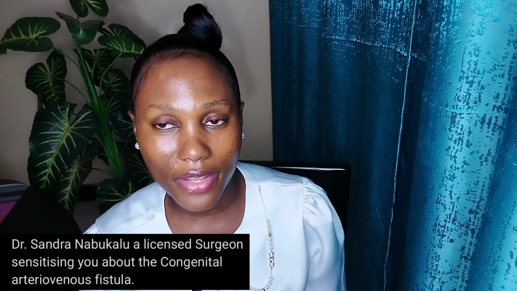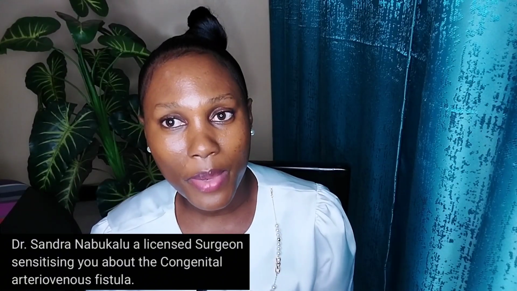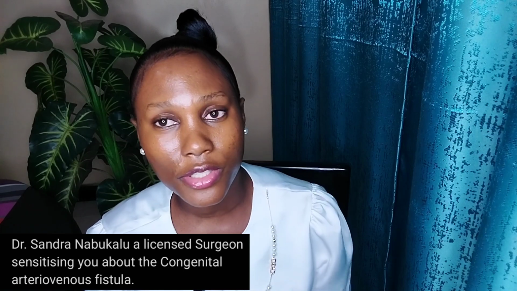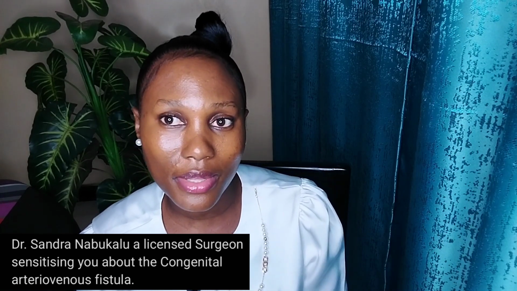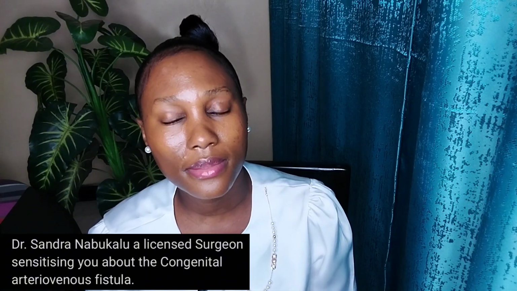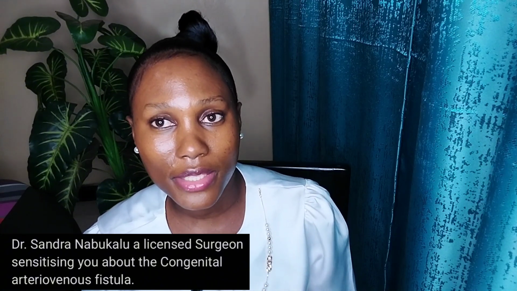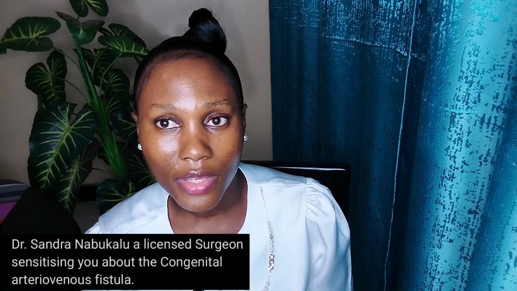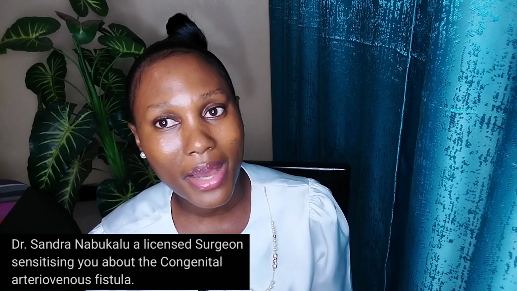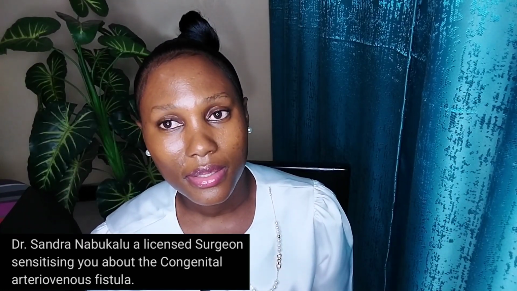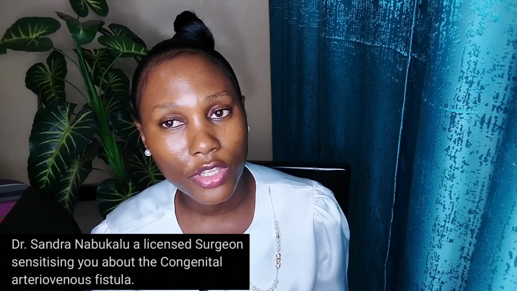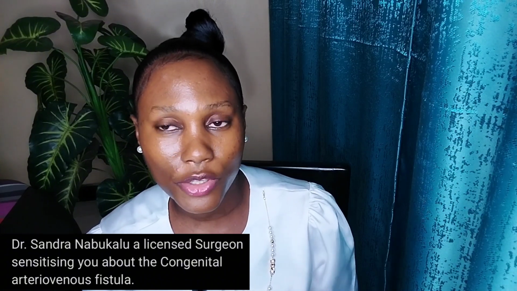from delayed intervention. And if you happen to have the congenital arteriovenous fistula affecting the superficial parts of your body, for example, the upper limb and the lower limbs, please avoid trauma to your body, because this can predispose it to massive bleeding. You have to be aware of your environment. Please take the necessary precautions to avoid trauma to your body.